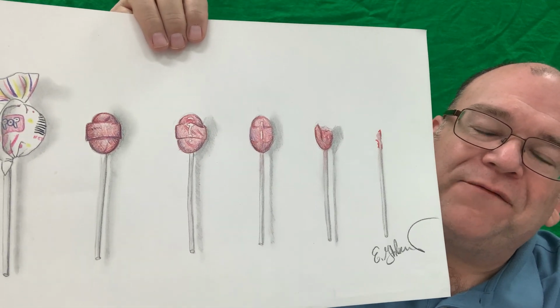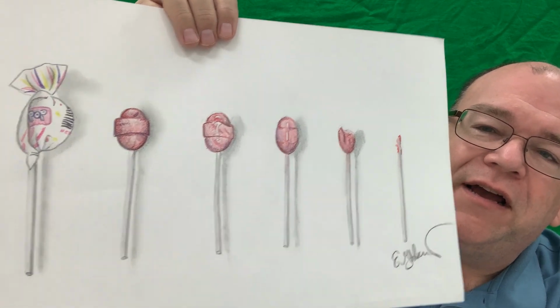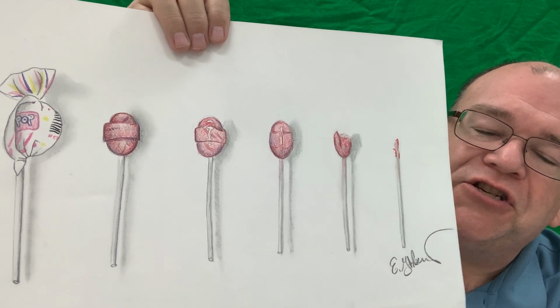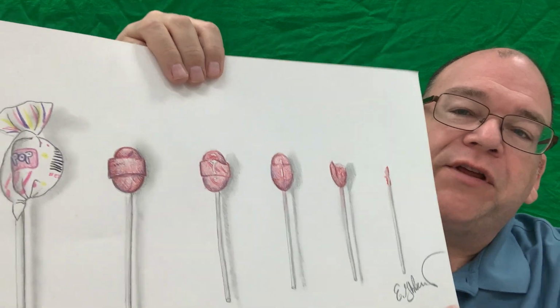If you're not allowed to give out food, then you can ask them to bring something they're allowed to have, and then draw it in the beginning, and draw the steps, and we even added shadows. So this would be a high school group, not an elementary group. I don't know that I'd have them do shadows, but it depends on the ability of your students.